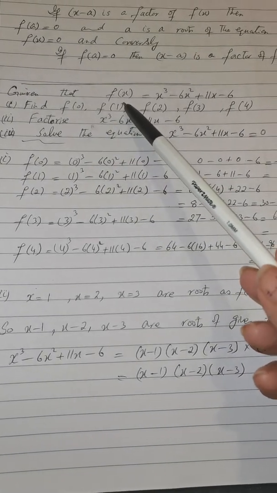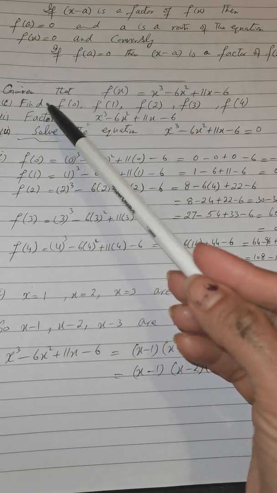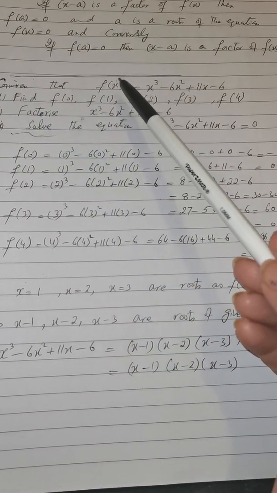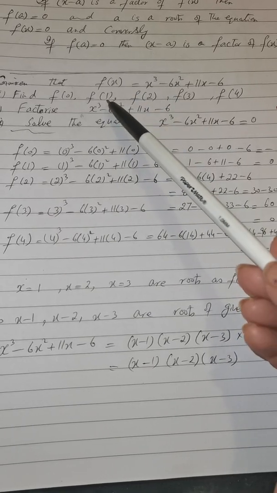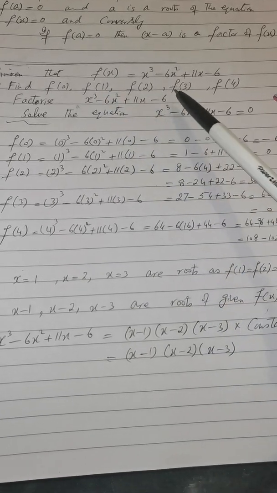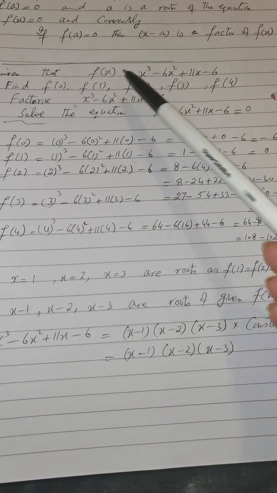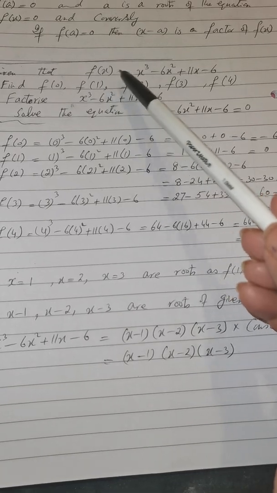They will give you a function of x like that, and ask you to find f(0), the value of the function at 0, f(1), the value at 1, f(2), f(3), and f(4).